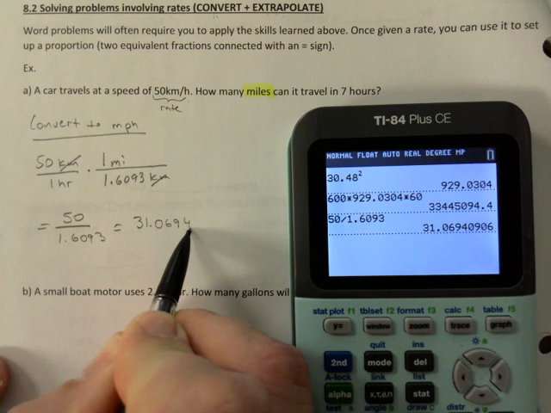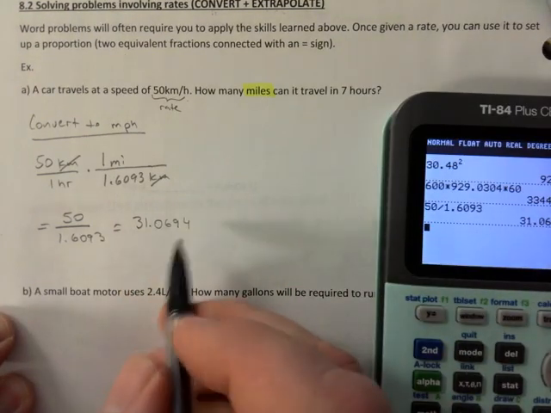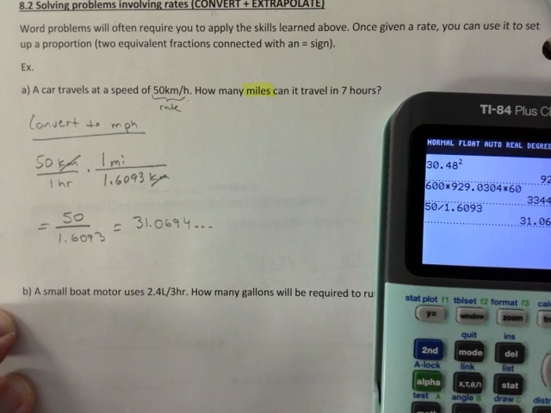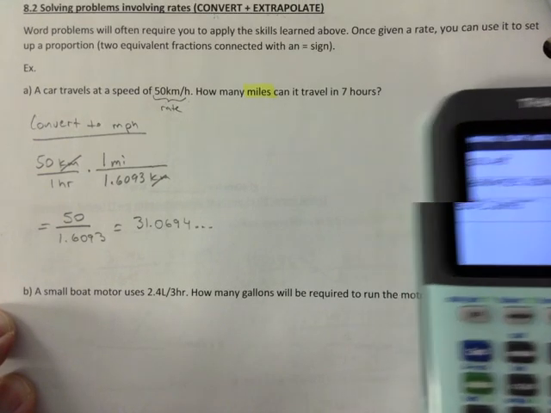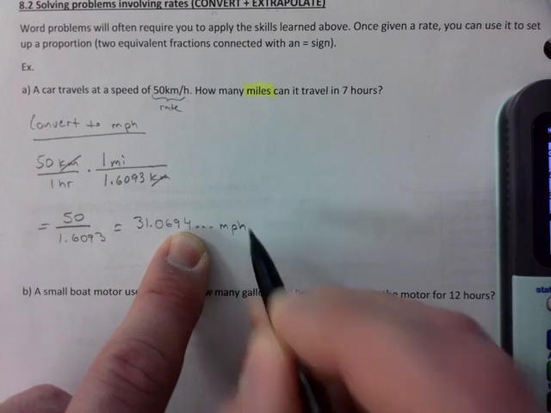So if you round to 4 decimals, because your calculators aren't as fancy as mine, technically this keeps going. But if you use 4 decimals along the way, you're going to be okay. So that's this many miles per hour.